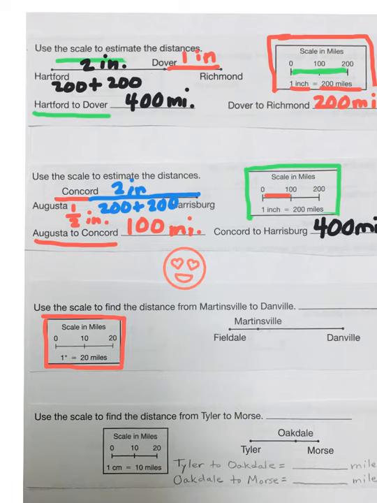So let's take a look at what we're asked. It says use the scale to find the distance from Martinsville to Danville. Let's mark that in green on our little line here. From Martinsville to Danville on our map, when we measure it with our ruler, it's going to be, guess what? 1 1/2 inches. Well, that's a little more complicated to figure out, isn't it?